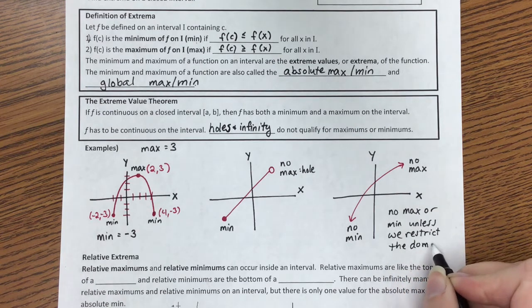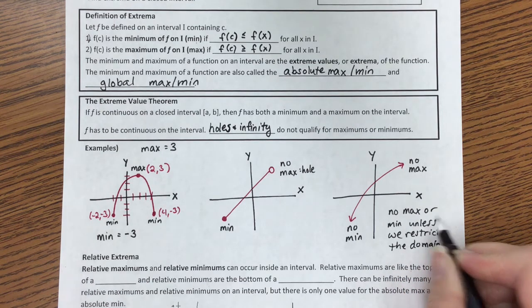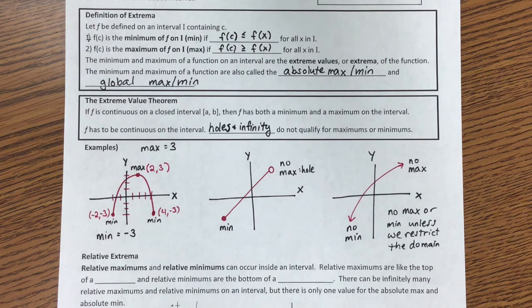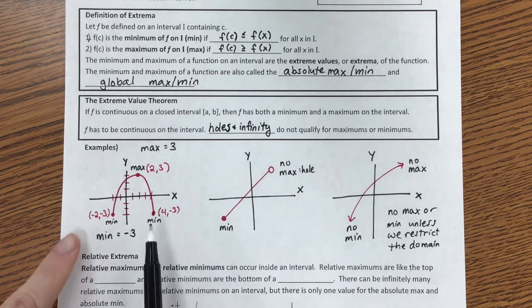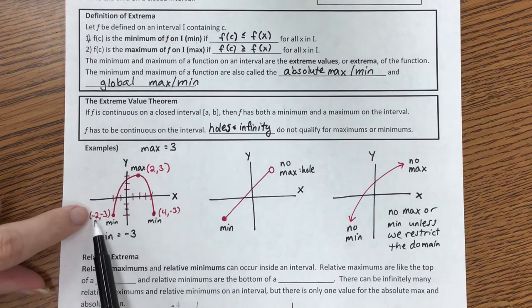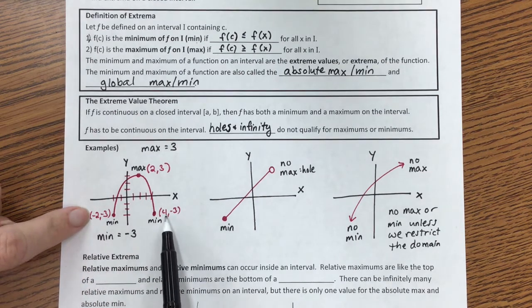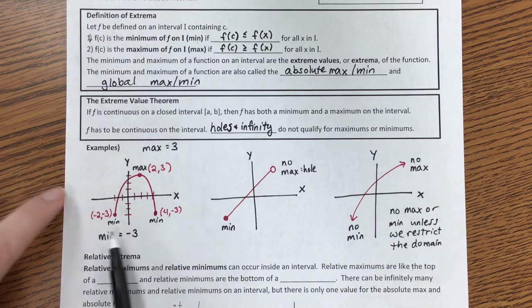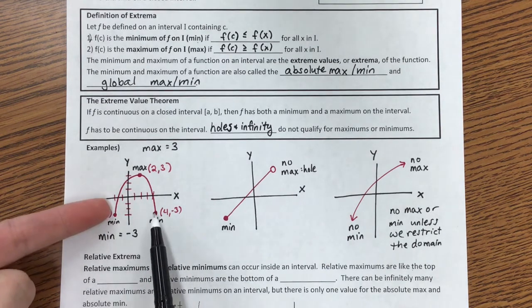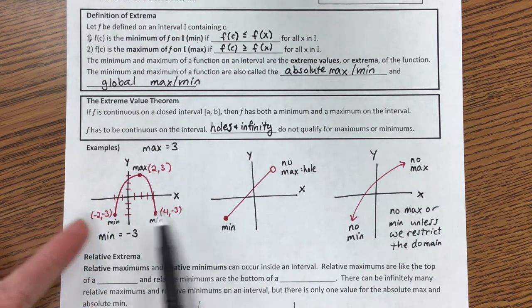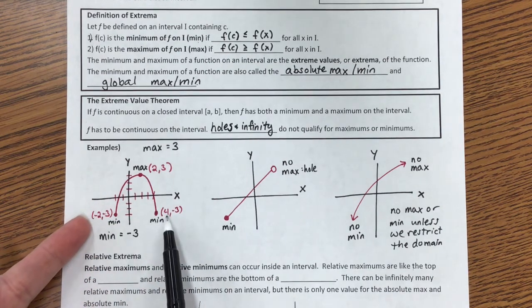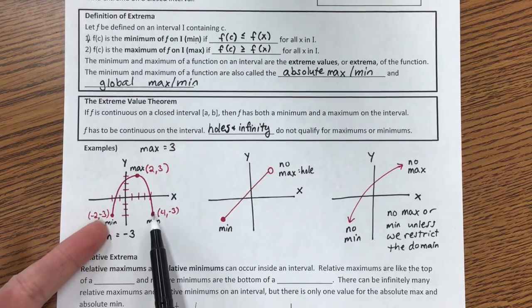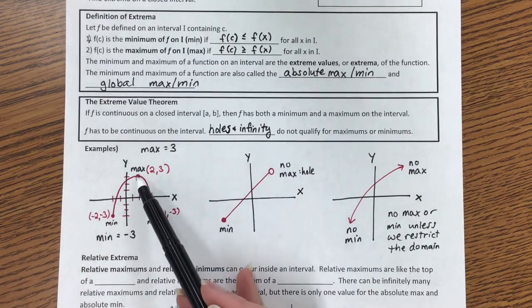Okay, restricting the domain means that we pick an A and a B that the x values have to be between. For example, the first one, our domain is -2 to +4. This looks like it was kind of a parabola. So if this went on forever downward, if we restrict the domain to be between -2 and 4, we can find minimums there. Now, of course, this parabola would have a maximum because there's no arrow pointing up.